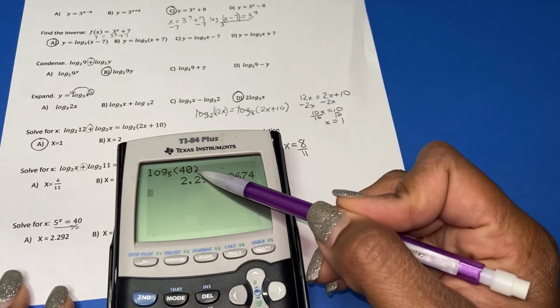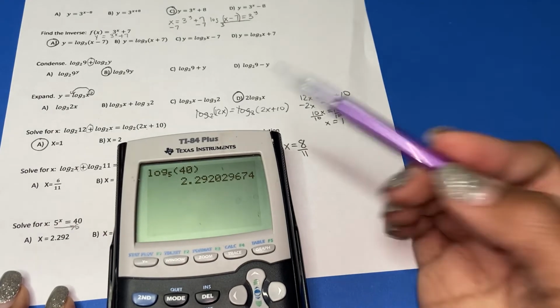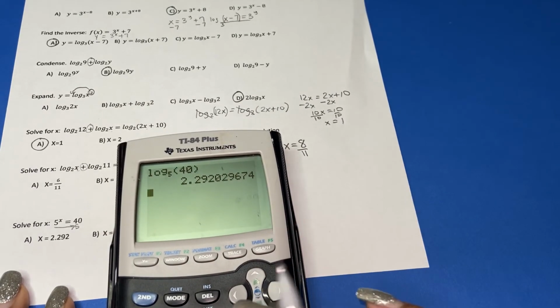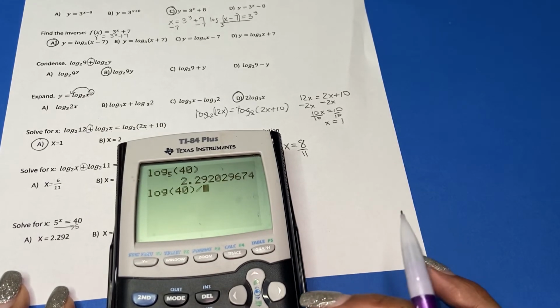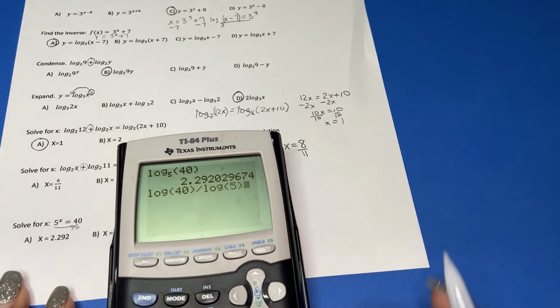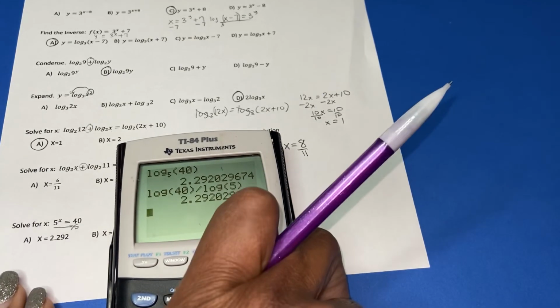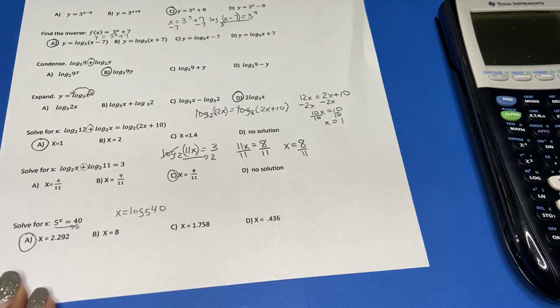Let's say if you didn't have log base, then you would use the change of base rule, which would be log 40 divided by log 5. I'll demonstrate. Log 40, close parentheses, divided by log 5. And so you see we get the same thing. So 2.292, the answer is A.